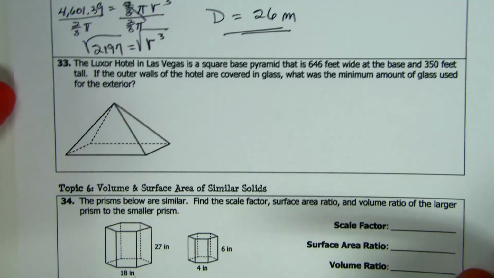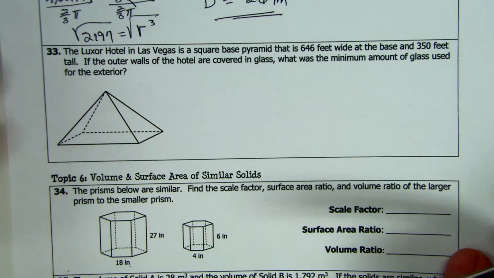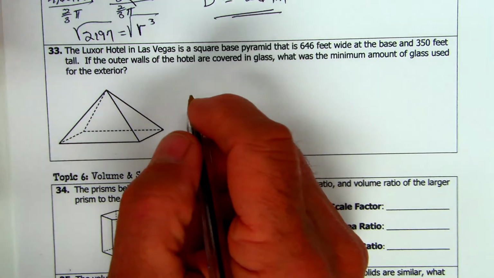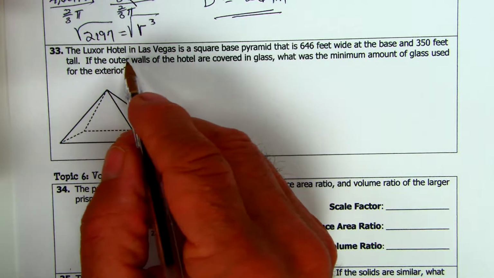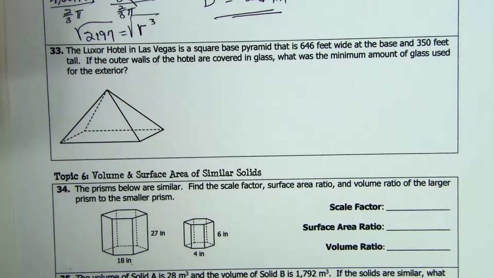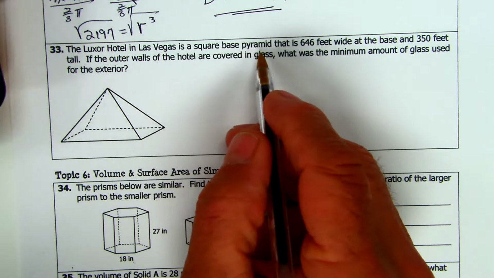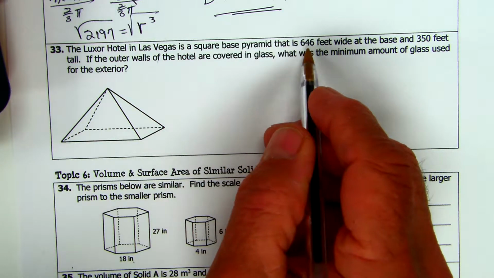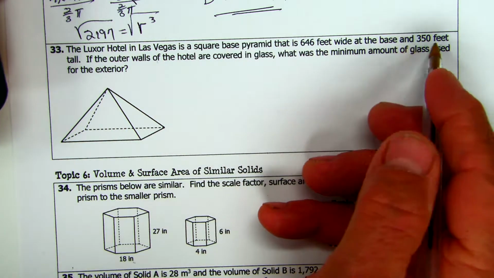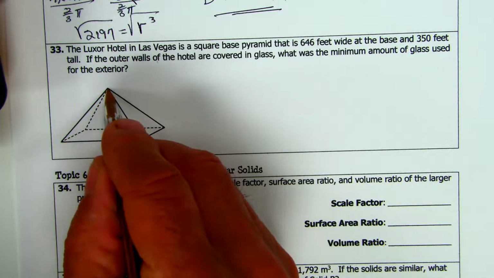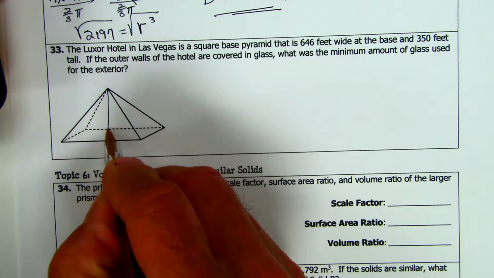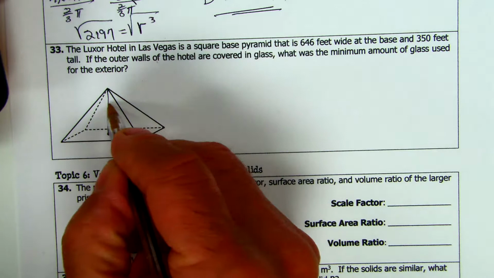Now let's look at number 33. It says the Luxor Hotel in Las Vegas is a square-based pyramid that is 646 feet wide at the base and 350 feet tall.